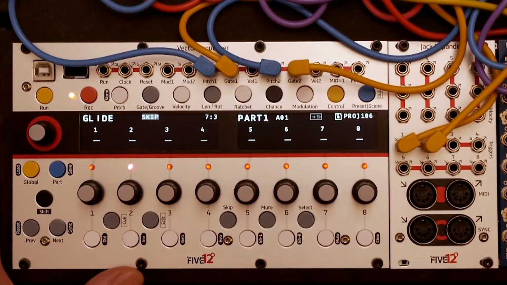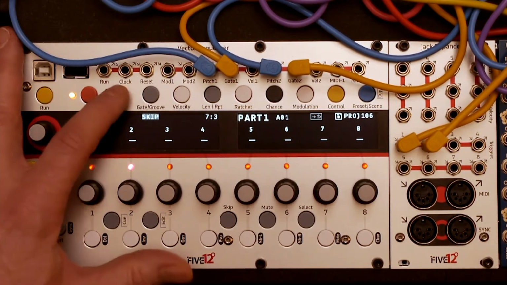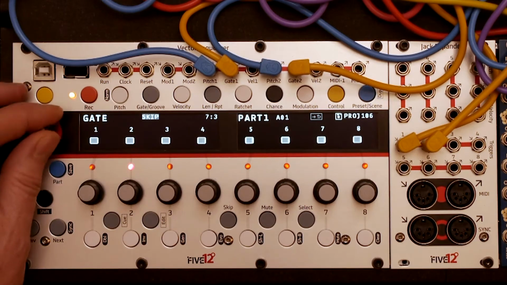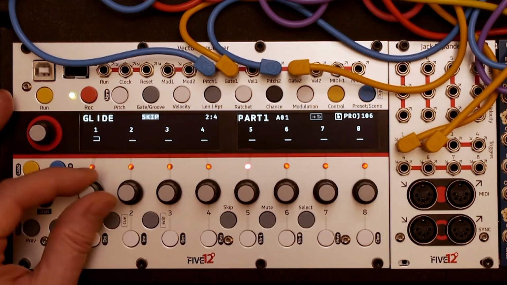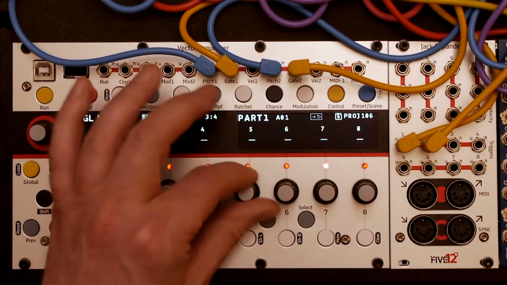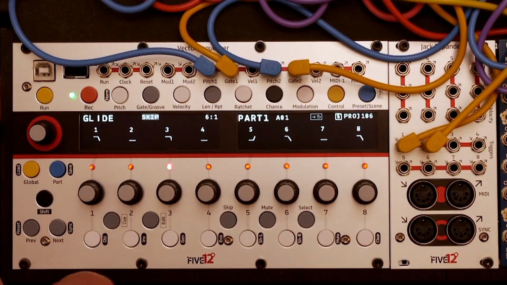And glide allows you, for CV outputs, we haven't done it for MIDI yet, hoping to get to that soon, to do pitch glide. So let's make our gate steps a little longer and go over to the glide page. And turn on some individual glide steps.